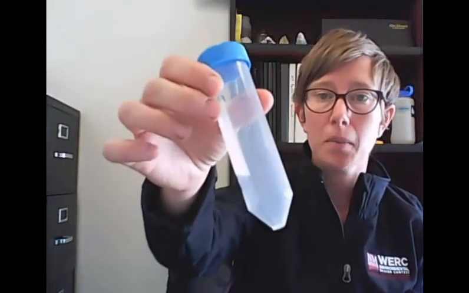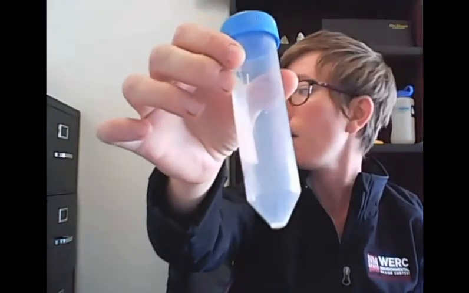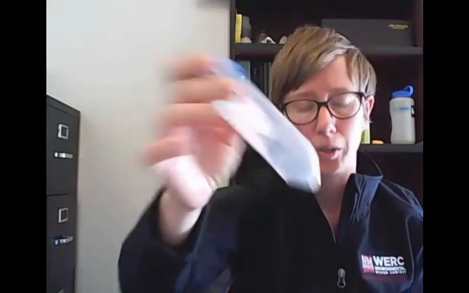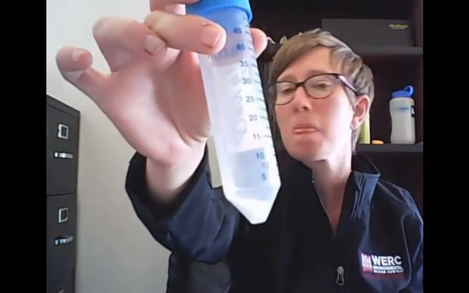Let's talk about liquid units. I've got some Falcon tubes here with different amounts of salt. So here I've got 1 milligram of salt, and you can't really see this on the video, but it's a few grains of salt. Here I've got 1 gram of salt. You can see what that looks like.